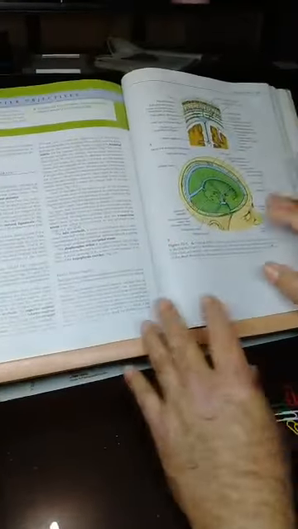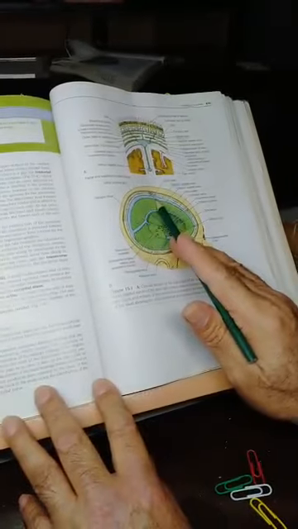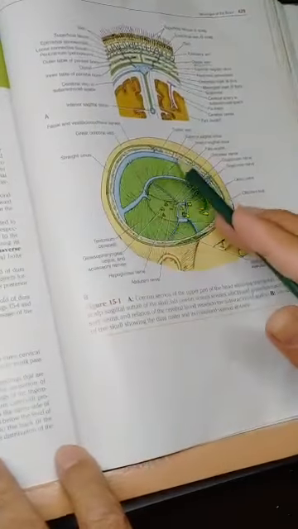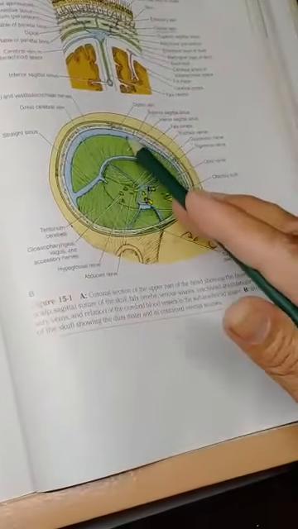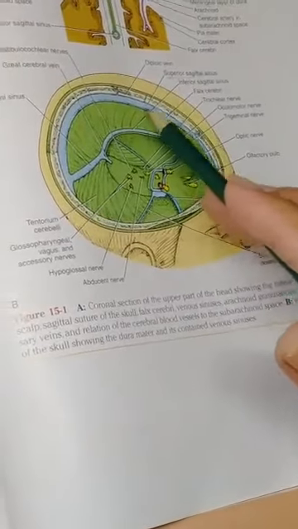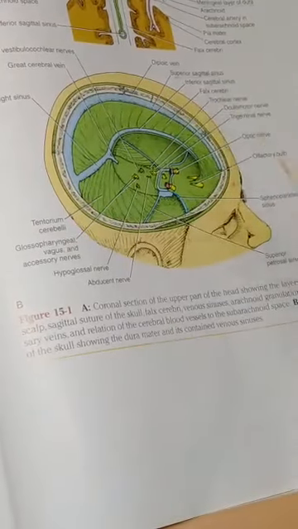Anyway, it's not found here. But the superior cerebral veins drain into the superior sagittal sinus.